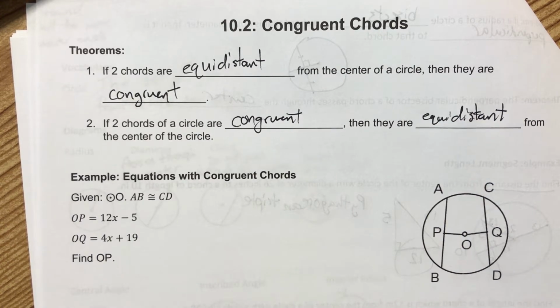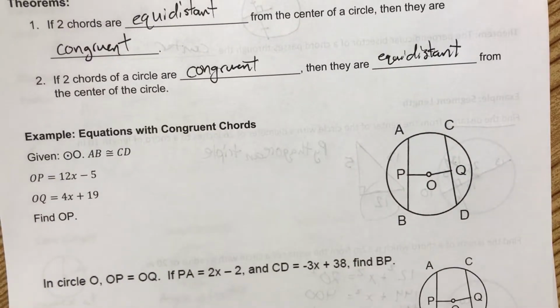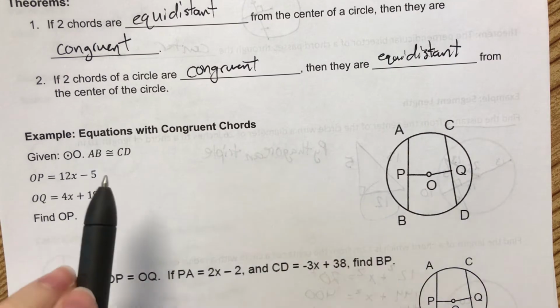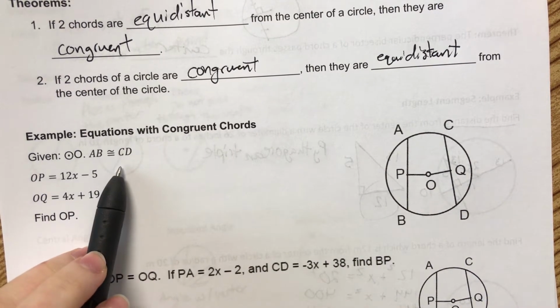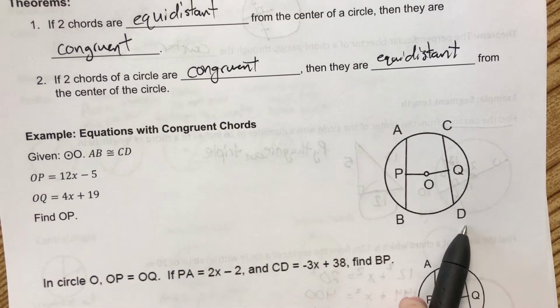So what can we do with this information? Well, we can do a couple of different things. We can write equations for the most part. We always have a whole bunch of given information for these types of problems that we should probably put into our diagrams. So we're given circle with center O, and AB is congruent to CD. So AB and CD are our chords.